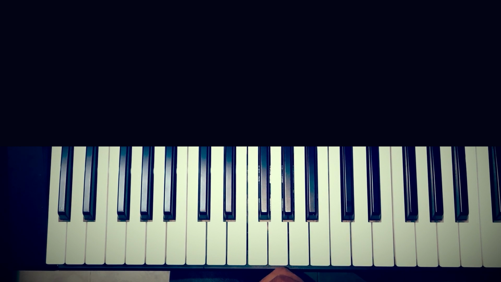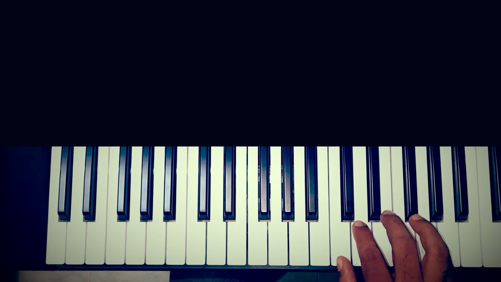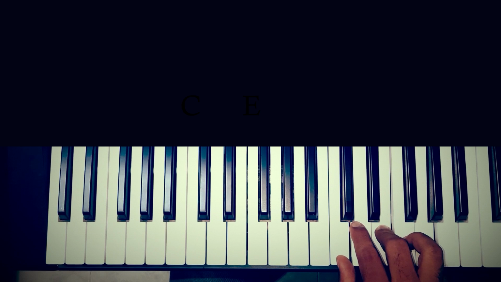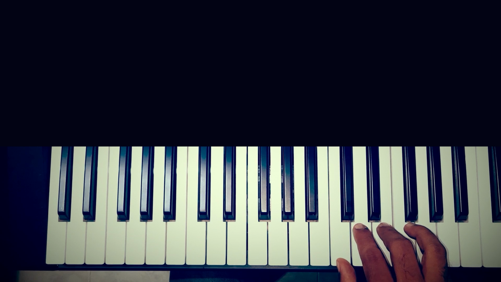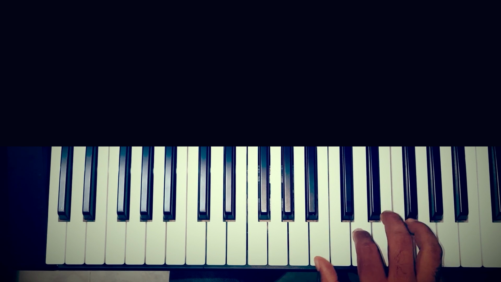Also, I would like you to note the fingering for the inverted G major chord. The fingering is 1, 2 and 5, whereas the fingering for C major chord in root position was 1, 3, 5. There are 3 movements, okay? I lift up the third finger, I place the second finger down, and I move the thumb down 1 note.